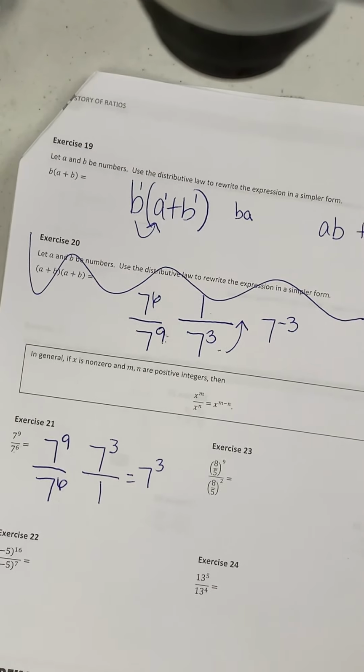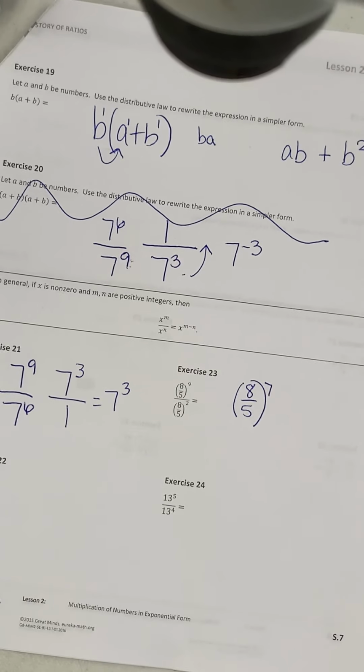So let's look at exercise 23. Are the bases the same? So then my answer is 8 over 5, keep it in parentheses, to the 7th power. Remember, we're subtracting when we're dividing.